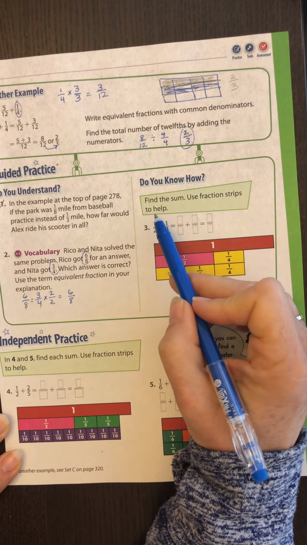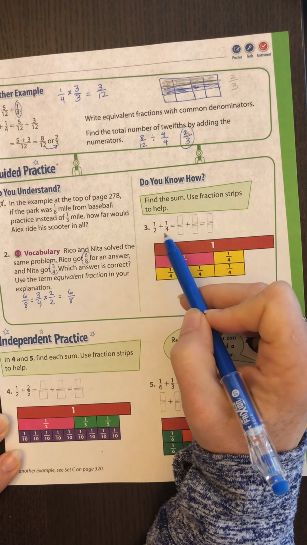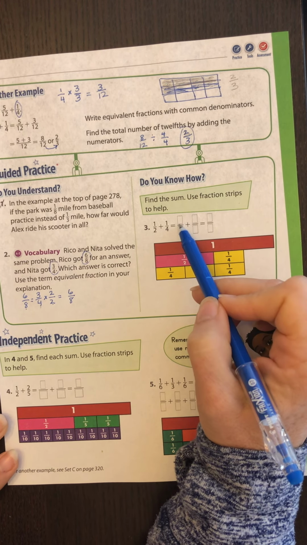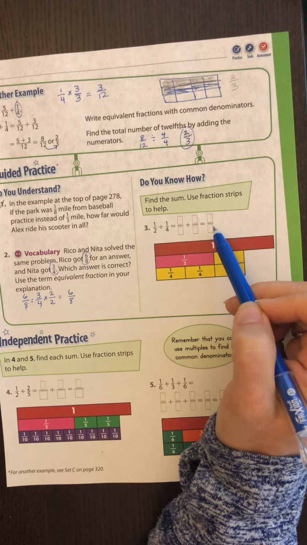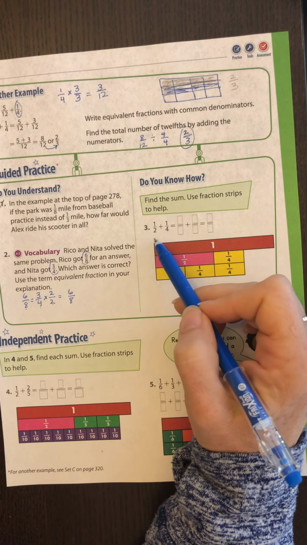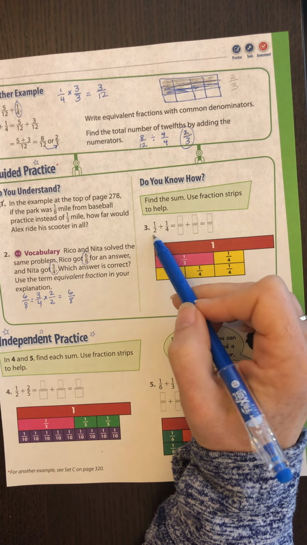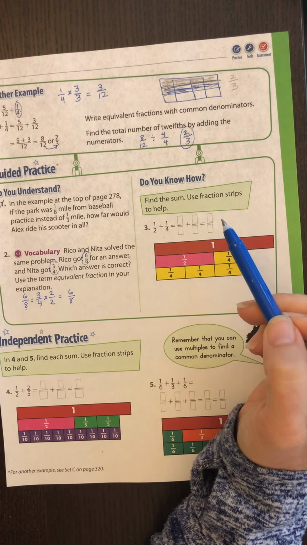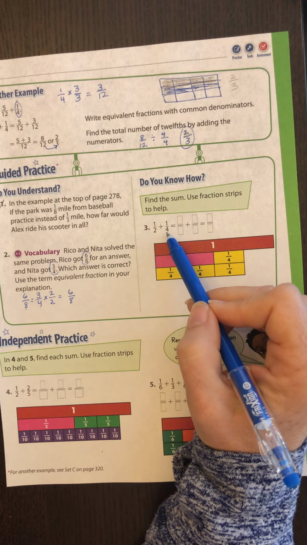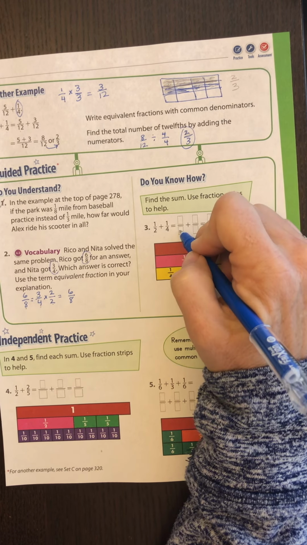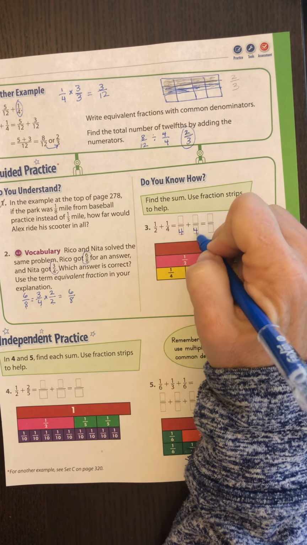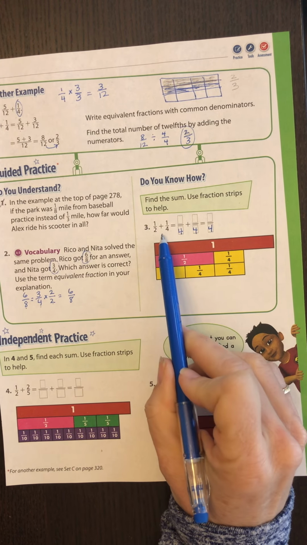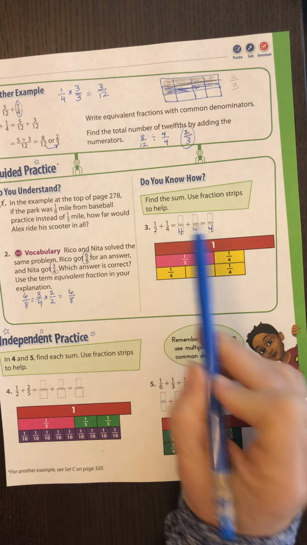Find the sum. Use the fraction strips to help. Number 3 says 1/2 plus 1/4 equals blank plus blank equals blank. We can't add our fractions because at this moment they don't have a common denominator. We do know that 4 is a multiple of 2, so yes, our common denominator would become 4. So we can keep that all the way across. 1/2 is equal to how many fourths?